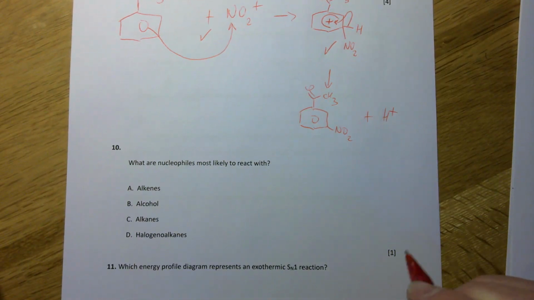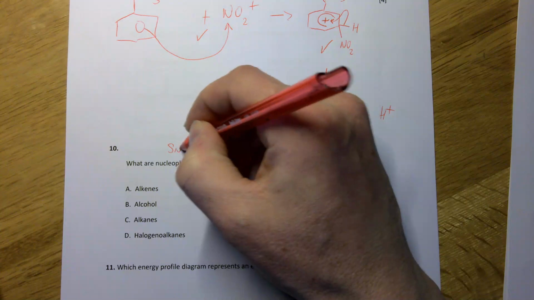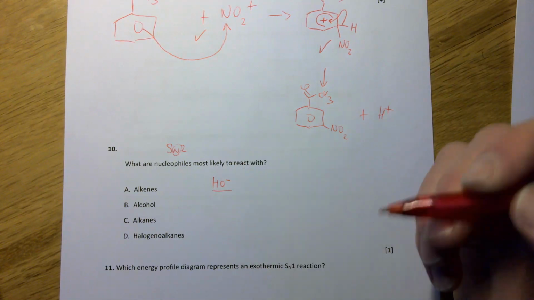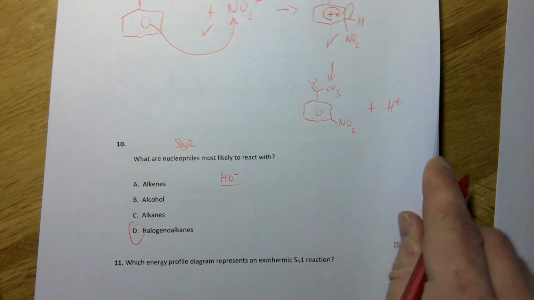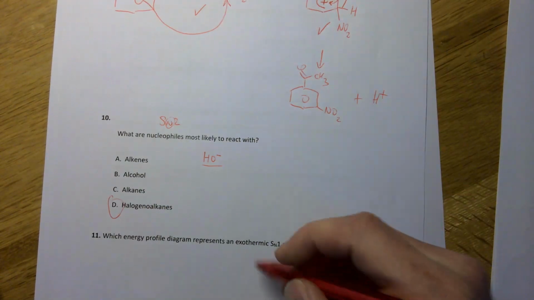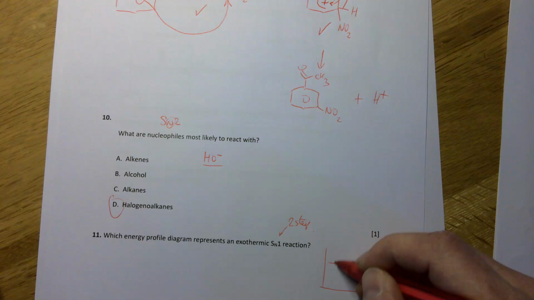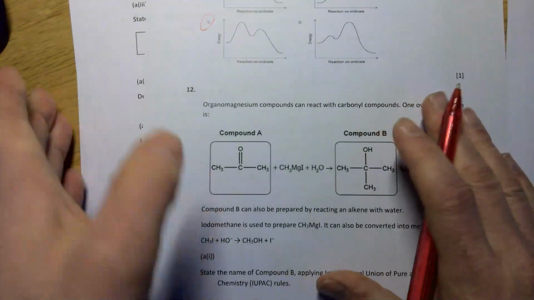What are nucleophiles most likely to react with? So a nucleophile classic example would be SN2. The 2 is for nucleophile, right? So the SN2 mechanism that I've shown you is hydroxide attacking halogenoalkanes. So that's your answer. You're pretty good though, for question 11, at drawing the energy profile for SN1. SN1 is 2-step. You've got the intermediate. It looks something like that. So most of you got that question right, which was over the page up here. So that was done well. Largely. Again, if you revised at all, you were getting that right, I would say. Most of you.